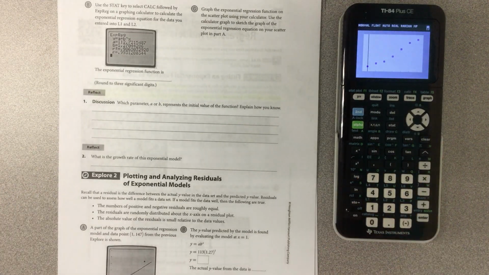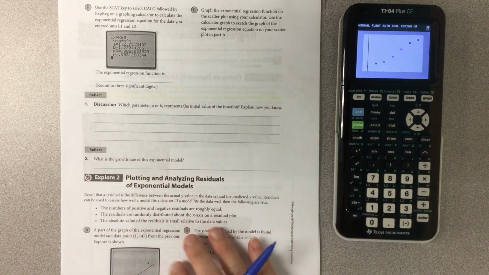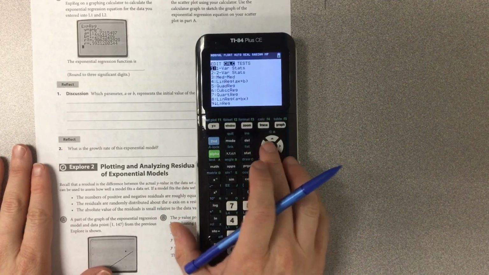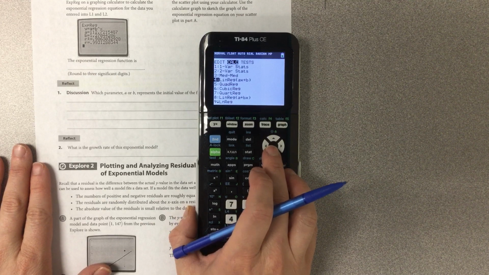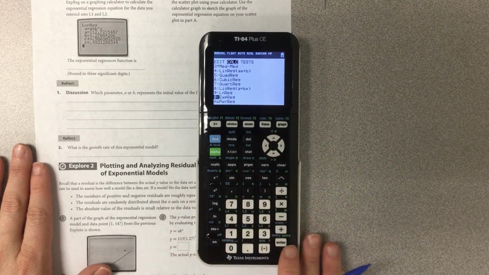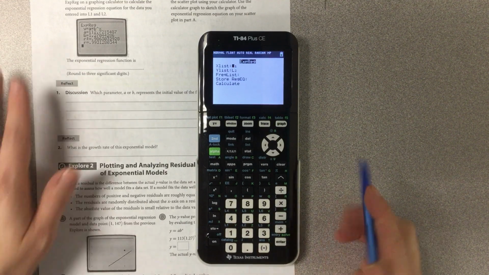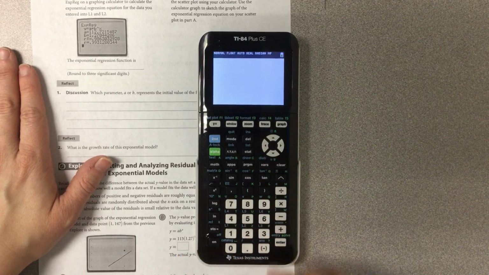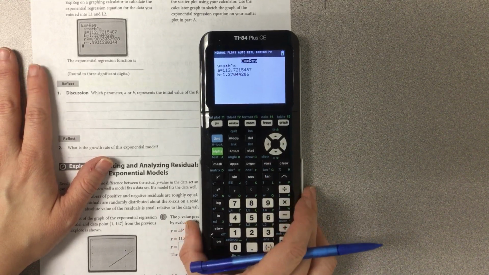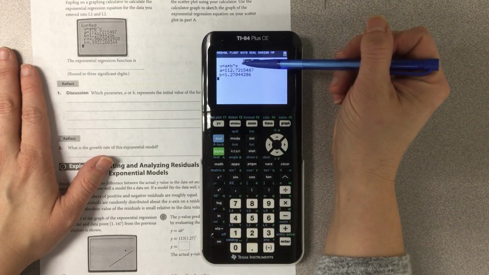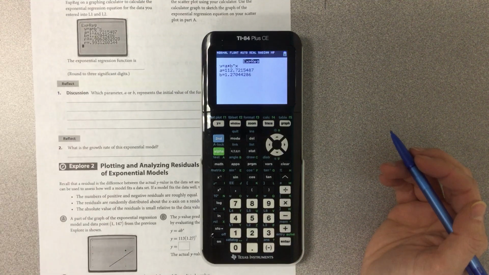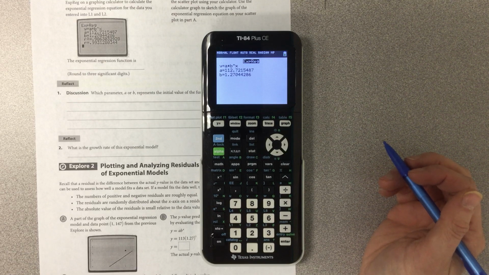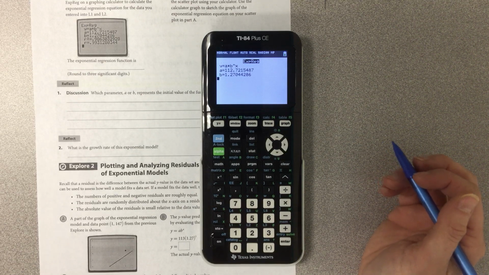All right. So the next thing we want to do is create the equation or the regression function. And so we're going to go to stat calc, stat, and then arrow over to calc. And we're going to go all the way down to exponential regression, which is 0. Hit enter. Our X list should be L1, Y list is L2, that's all correct. So we'll go down to calculate, enter. And here we go. So it says y is equal to a times b to the power of x. A is 112.72, b is 1.27.